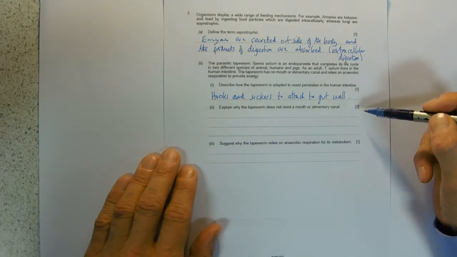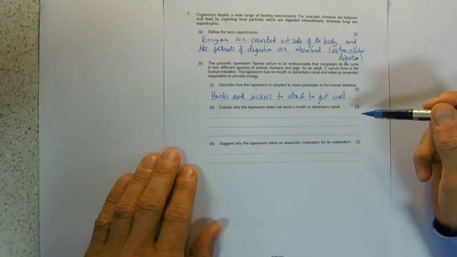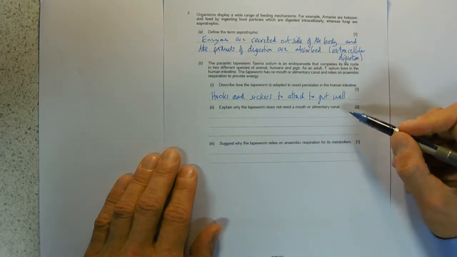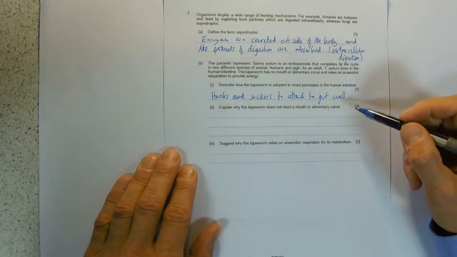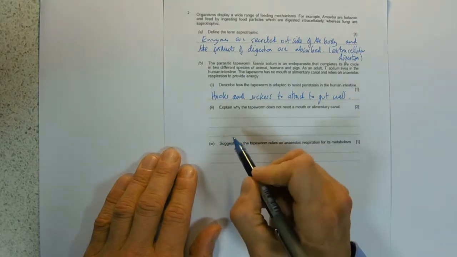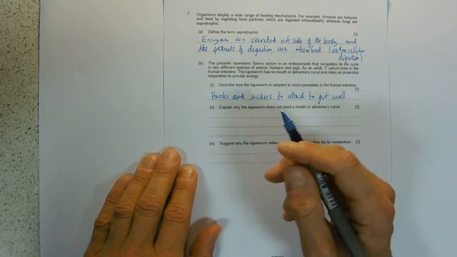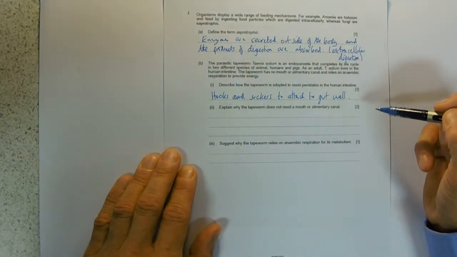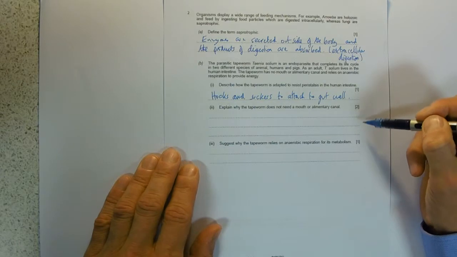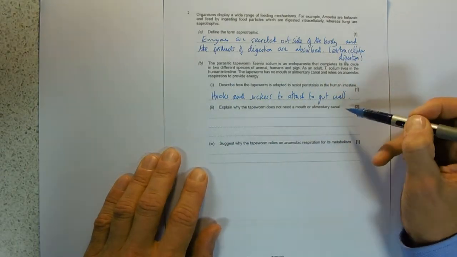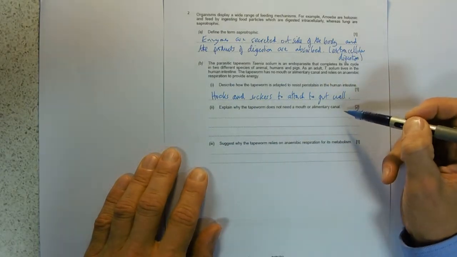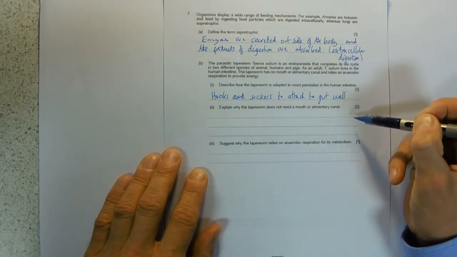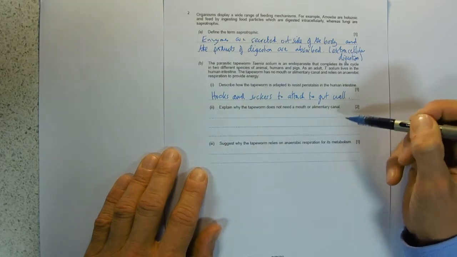The next 2 marks are also AO1, just recall information. So why doesn't it need a mouth or kind of digestive system, alimentary canal? And that's because the tapeworm just absorbs food across its body surface. There's 2 marks there, so we need to think of what a digestive system would normally do. It would digest and absorb. So we need to cover these 2 things.